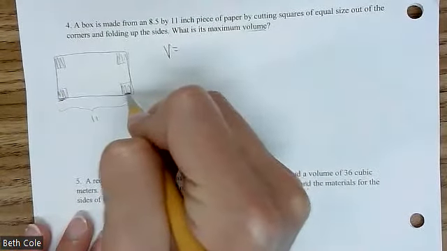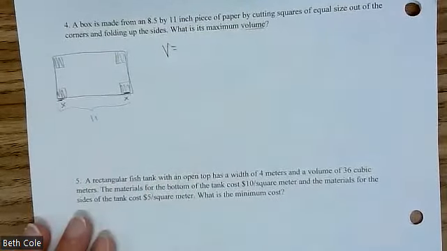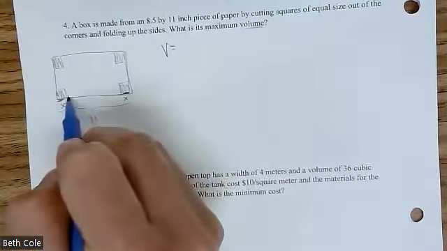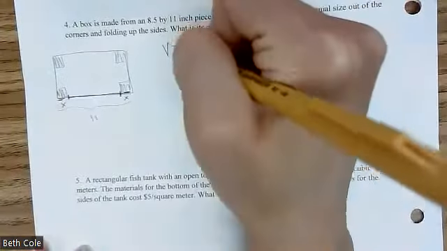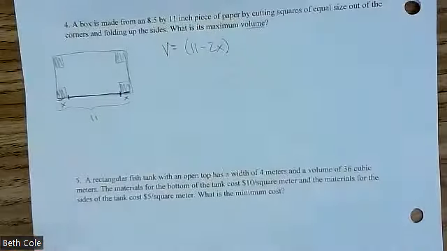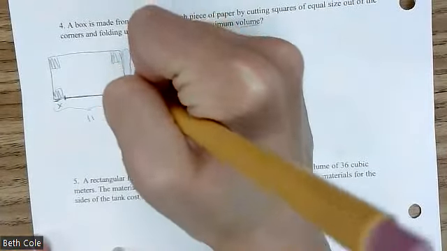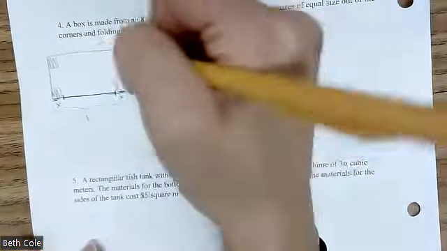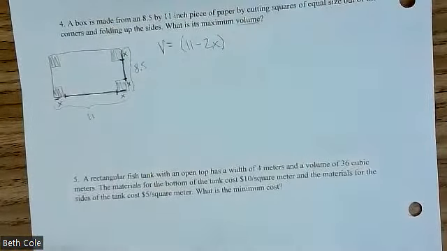So you cut X amount here, you cut X amount here. So what's left for this part? How would we call that? Good. Length is 11 minus 2x, because you cut a square out of each side. And then this side was 8.5 inches, but again, you cut X out of each side. So how can I write that one?